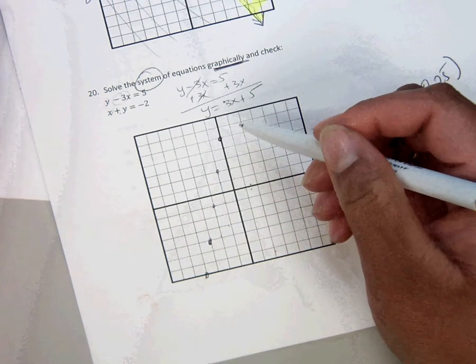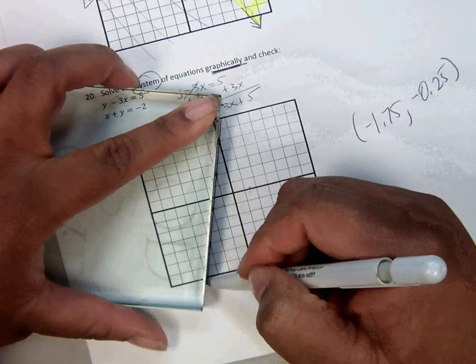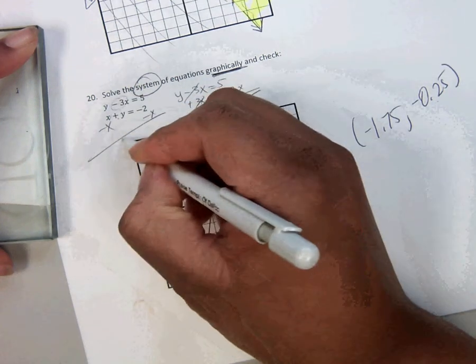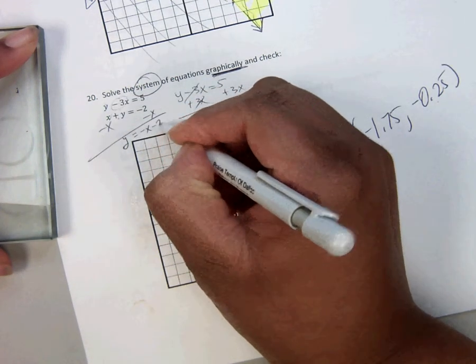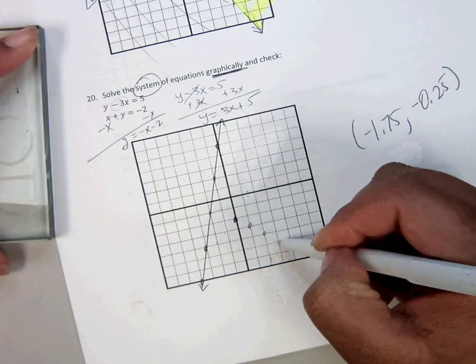It will be a solid line because this is not an inequality. And in this one you have to subtract x. So y equals negative x minus 2, so you go to negative 2, down 1 right.